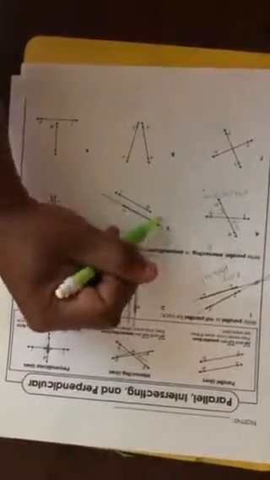Number 4. Well, the directions say right parallel, intersecting, or perpendicular. Remember parallel, no touch. Intersecting, they cross and make a V. And perpendicular, they cross and make right angles. So number 4, I have a V, I have a V. So these have to be intersecting. Number 5, if I extend my lines, they don't touch. So these are parallel.